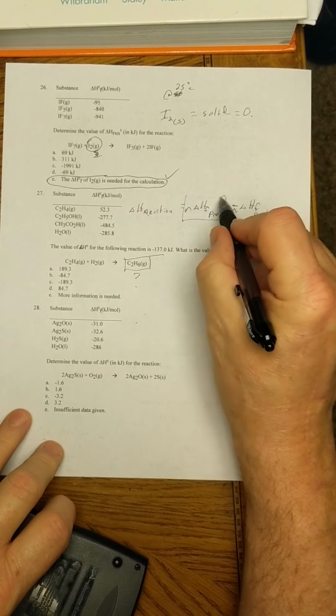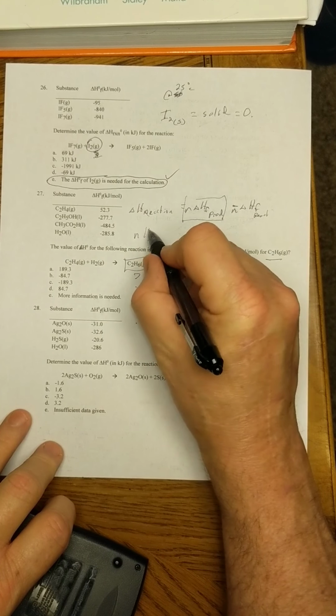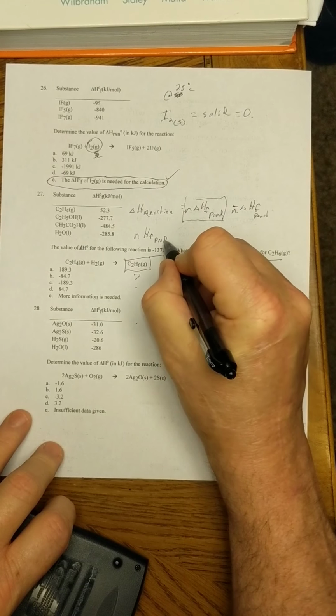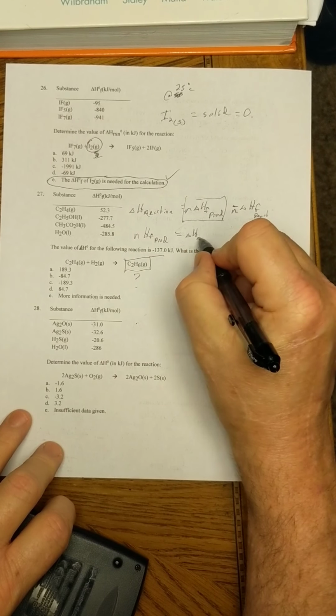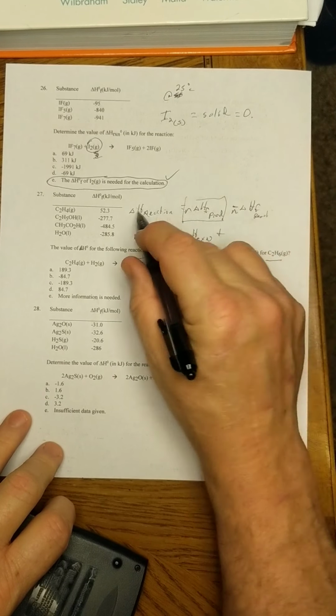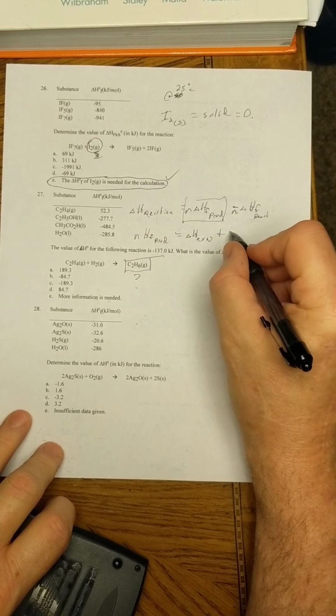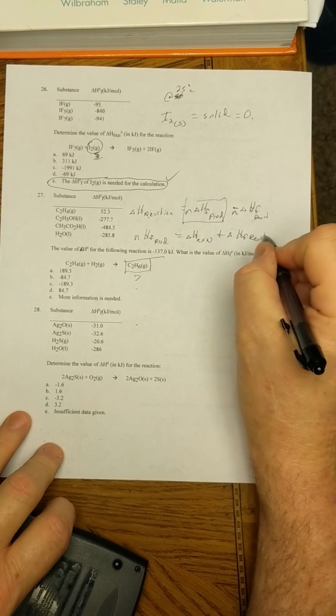You want to solve for the delta H of products, so I'm going to rearrange and say delta HF of my products is going to equal the delta H of the reaction plus, if I bring this over to the other side, plus the delta HF formation of my reactants.